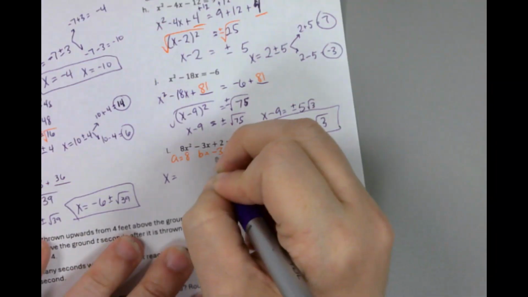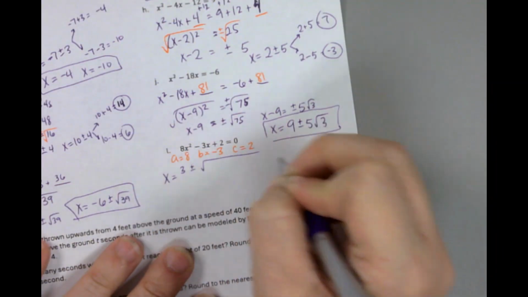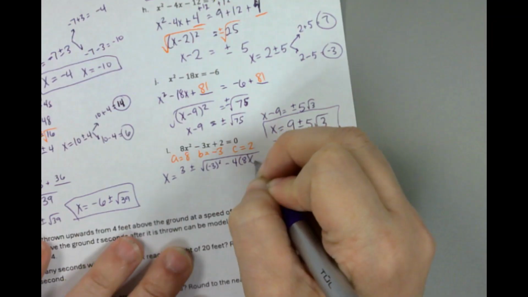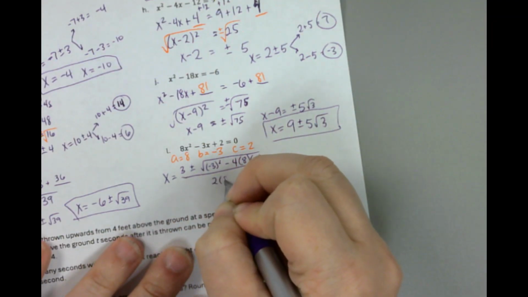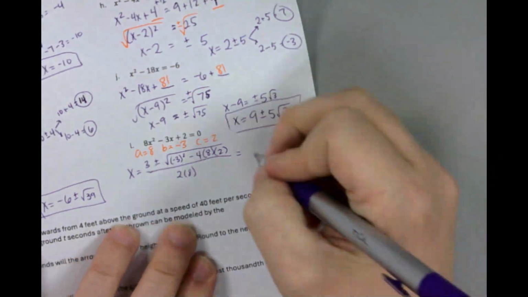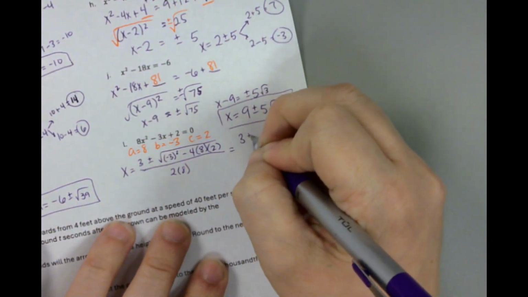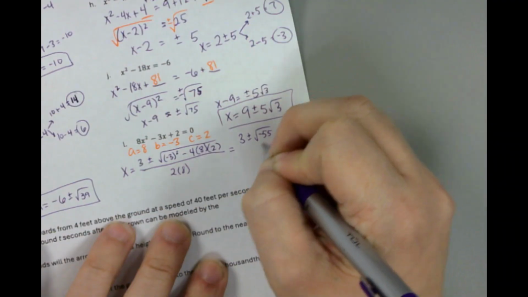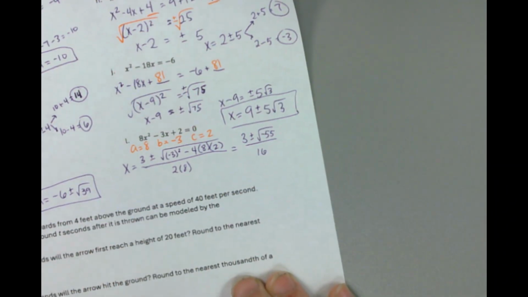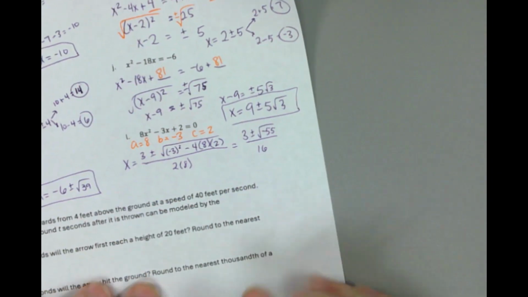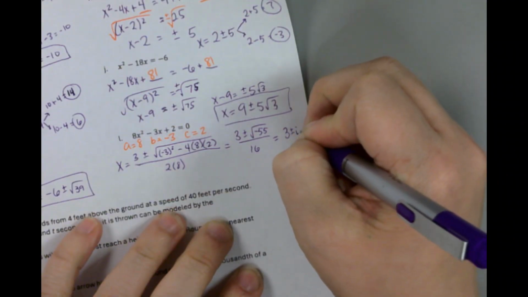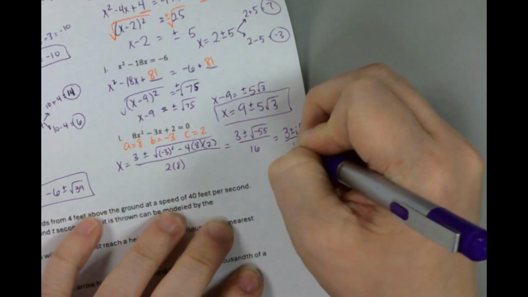X is equal to negative b, so 3, plus or minus the square root of b squared minus 4ac all over 2a. Whew. This goes in the calculator. We get negative 55, so 3 plus or minus the square root of negative 55 over 16. And actually, negative 55 doesn't have any perfect square factors, but we do need to bring the negative out as i. So we get 3 plus or minus i root 55 over 16.